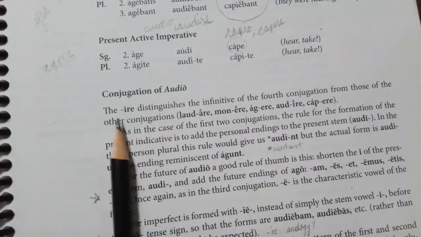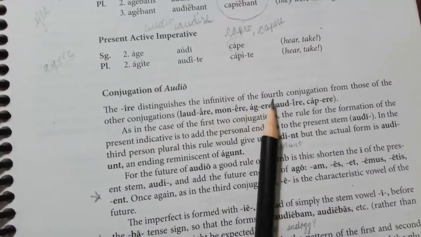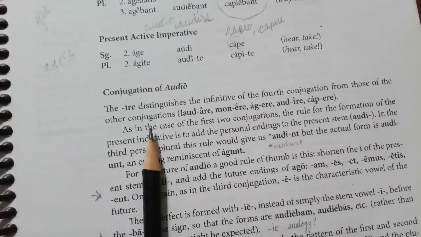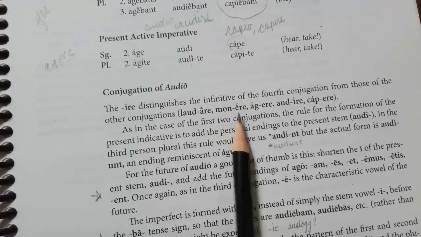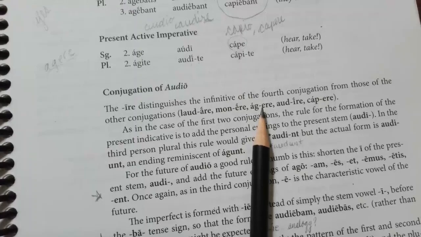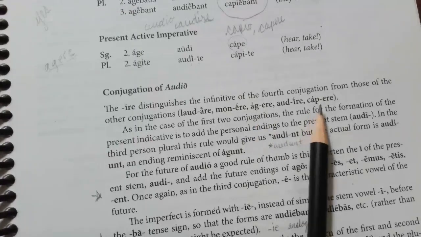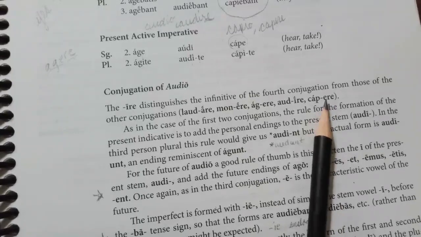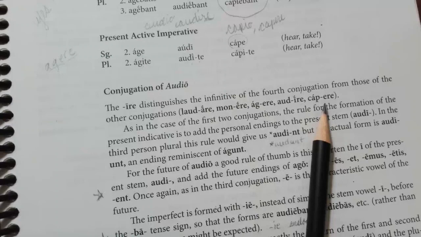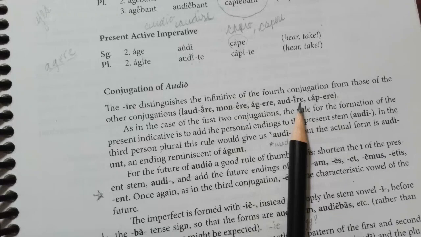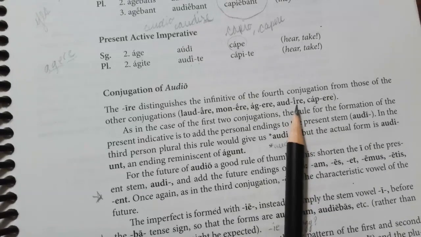Conjugation of audio. The ire distinguishes the infinitive of the fourth conjugation from those of the other conjugations. Are, first conjugation. Ere, second conjugation. Ere, third conjugation. And capere, a wannabe, io, third conjugation. When I say wannabe, he does use the io, but he is a third conjugation verb who wants very much to be a fourth conjugation, but he can't commit all the way. But you know that already. Then ire, fourth conjugation. Okay?